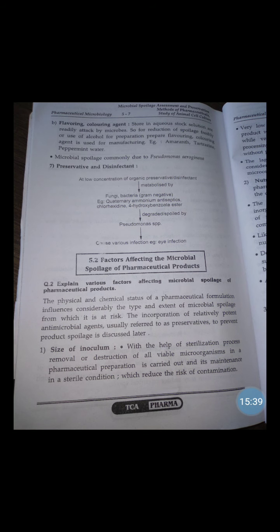After the beta oxidation of glycerol and fatty acid, it produces odoriferous ketone. Then sweetening agent, flavoring agent and coloring agent. In that, first sweetening agent, for example sugar, highly supports growth of microbes and microbial spoilage at low concentration. But at high concentration, they reduce the microbial spoilage.